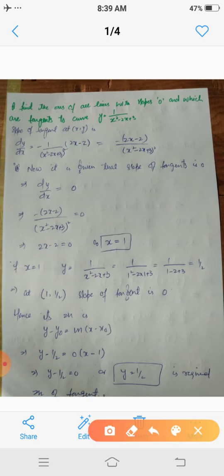Now another problem of this type: find the equations of the lines with slope 0 and which are tangents to the curve y equals 1 upon x square minus 2x plus 3. Here the slope of the tangent at any point x, y is given by differentiating the given curve, using the quotient rule or any rule of differentiation.